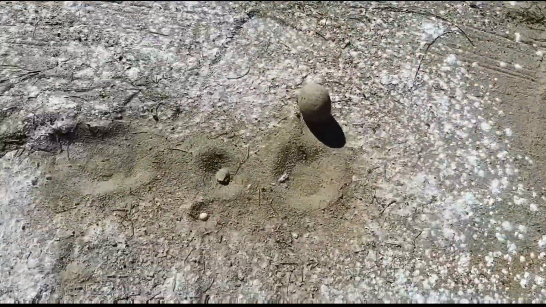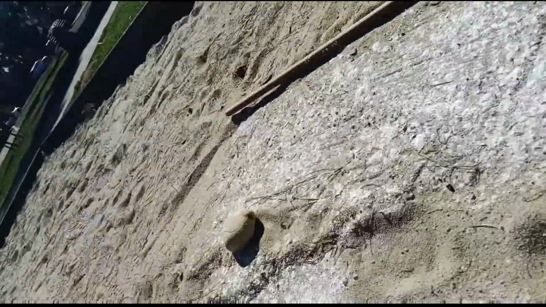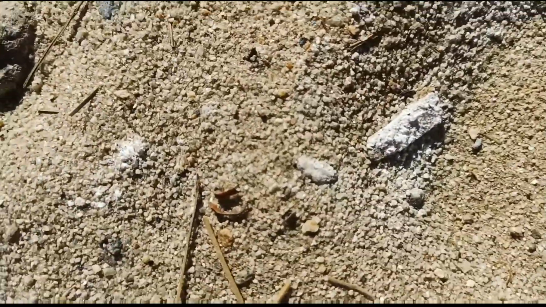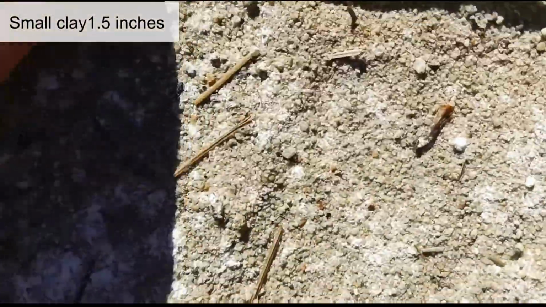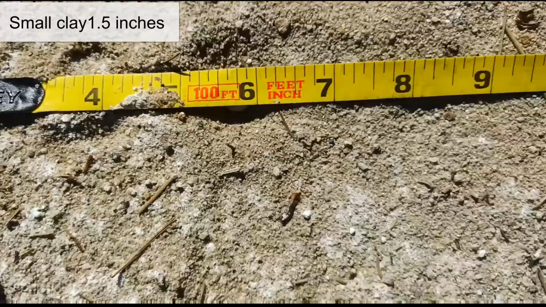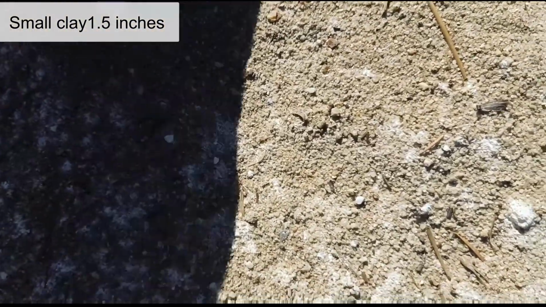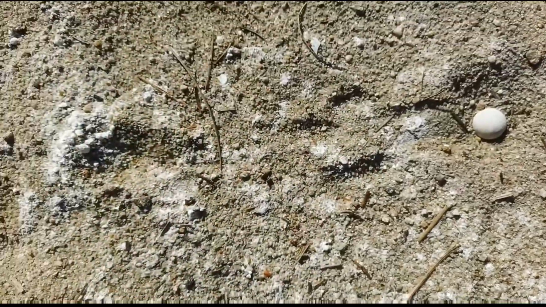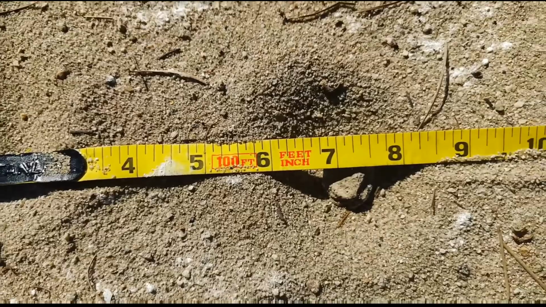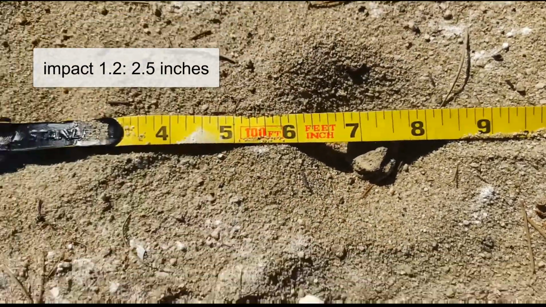So the first impact was this little pebble-sized guy here. Let's see if we can measure it. I apologize for using English units on this, but we got about 1.5 inches. Impactor 2, which was twice as big, gives us an impact crater size of about 2.5 inches.